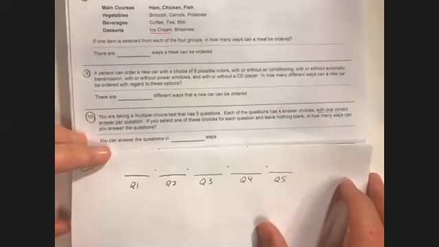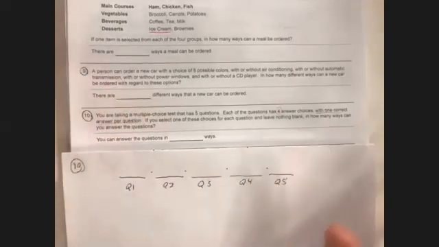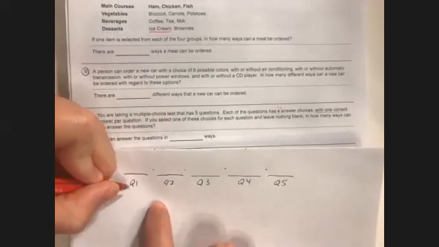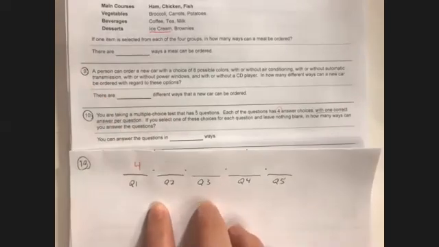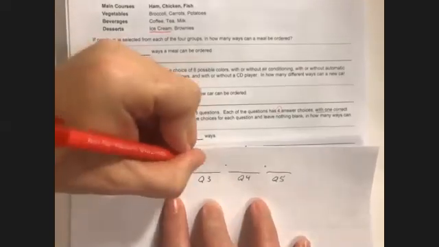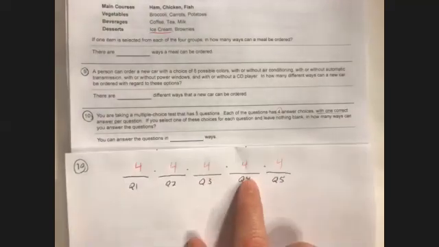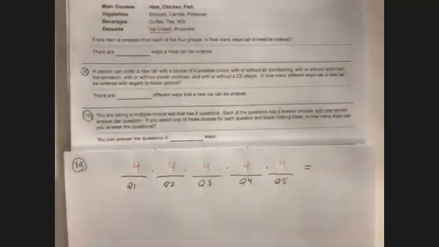So we have 4 choices here. A, B, C, D. So I'm going to do 4. The same thing with question 2, question 3, and 4, and question 5. Okay. So we have 4 times 4 times 4 times 4 times 4 is 1024.